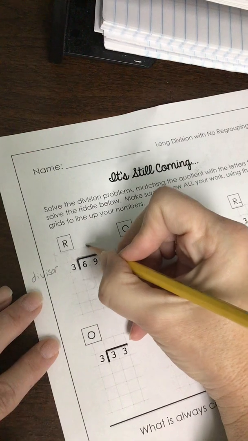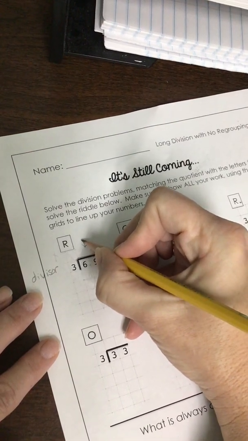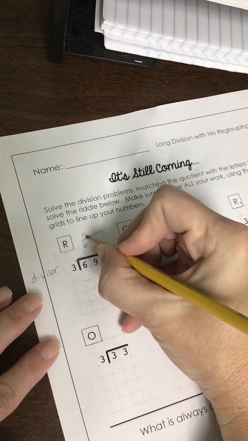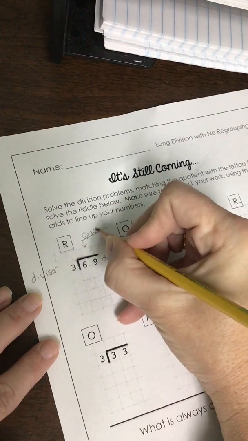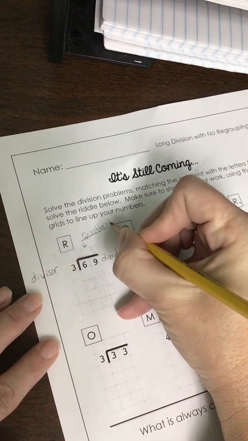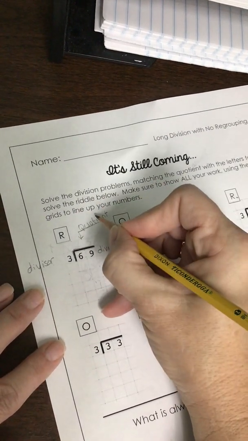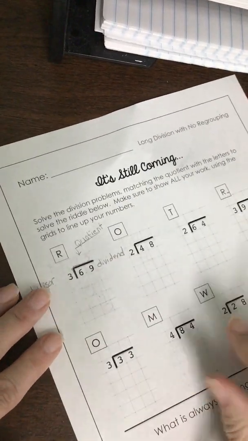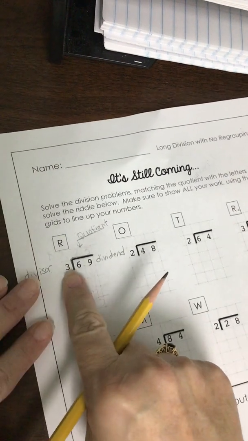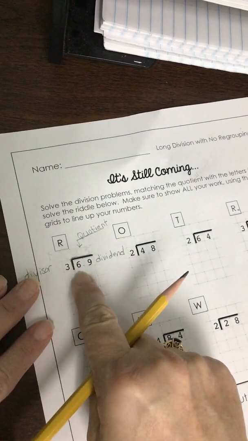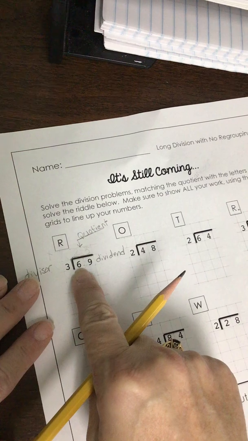When we're done, our answer, which is going to be right here on the top of the line, is called a quotient. I don't have any cool tricks to remember that. It's just a really cool word. Quotient. So the first thing we're going to ask ourselves is how many equal groups of 3 can we get in the first number of our dividend?